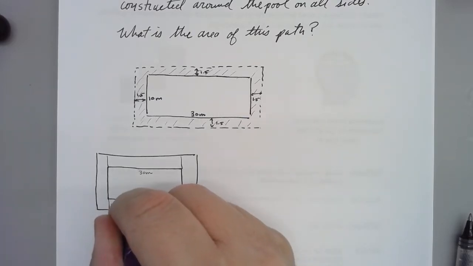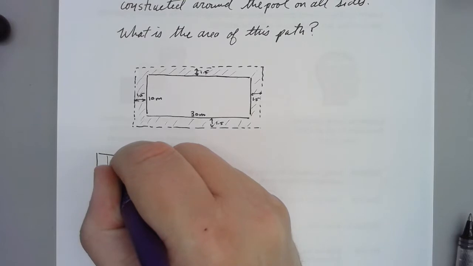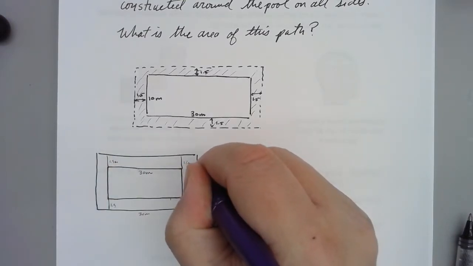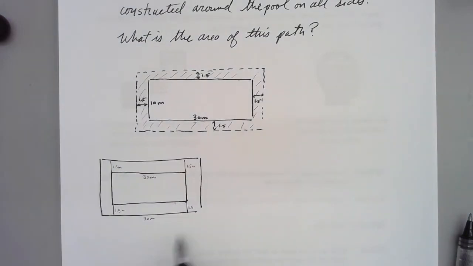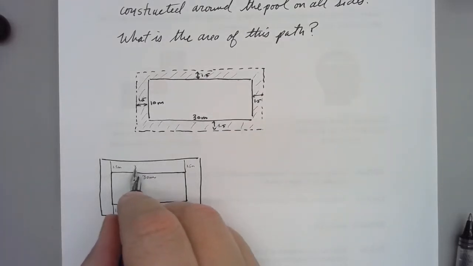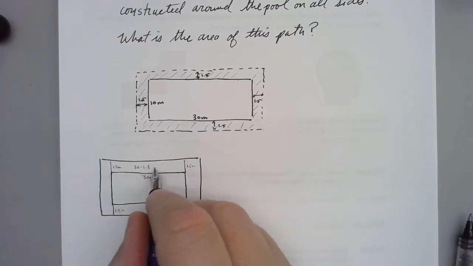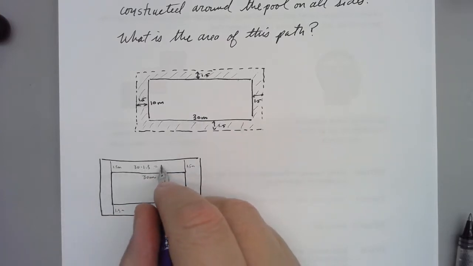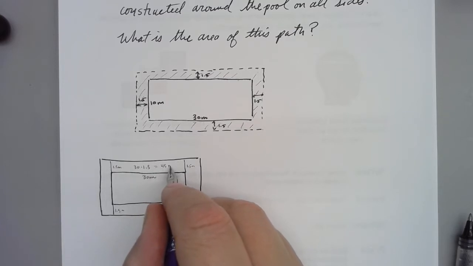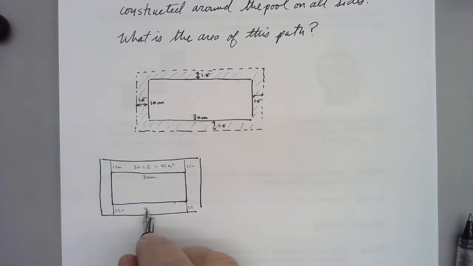That would be the height of these rectangles, 1.5 meters. So this rectangle here and this rectangle here, their area is 30 times 1.5. These are meters, so we're going to get meters squared. And this is 45 square meters. This rectangle is the same, so it has the same area.